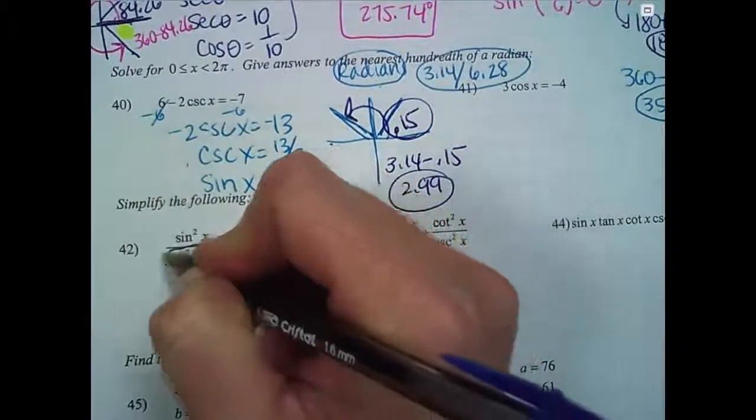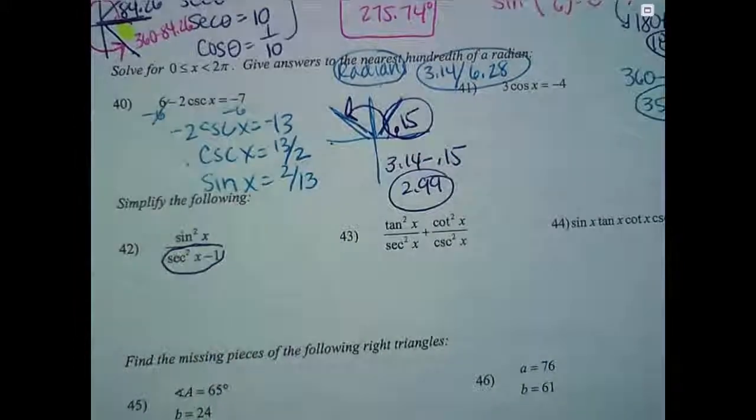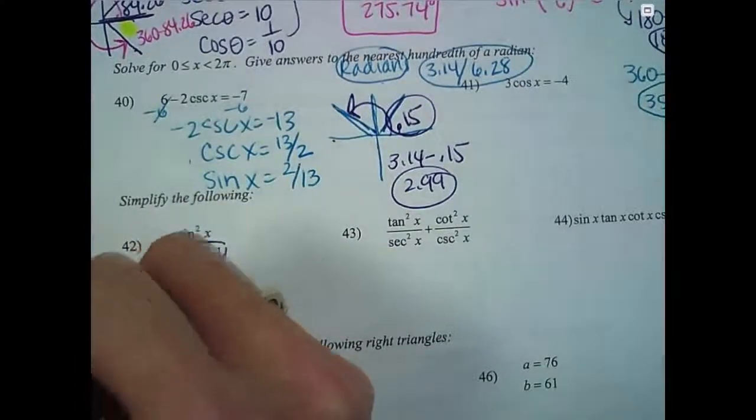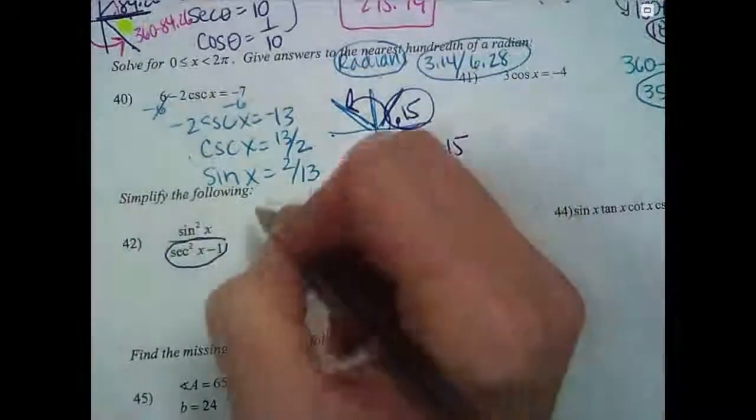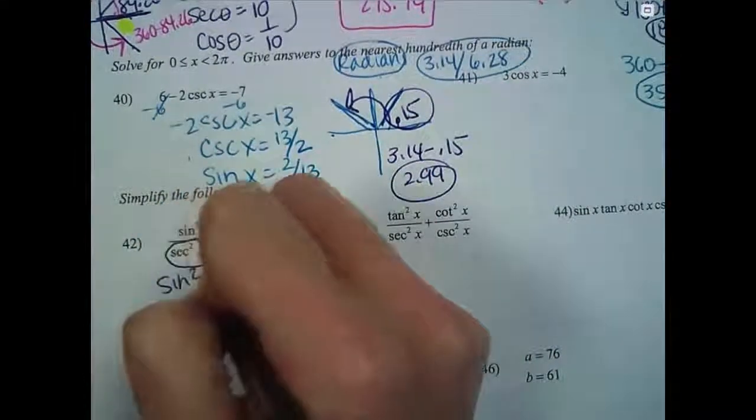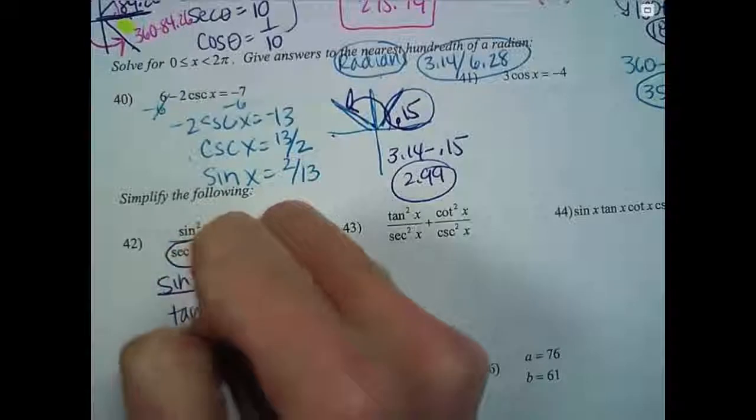What is this right here? A secant and a 1 go together. What do they make? 1? No. They do, secant squared x minus 1. Get your identity. It's what? Tangent squared. Remember the ST go together? So sine squared of x over tangent squared of x.